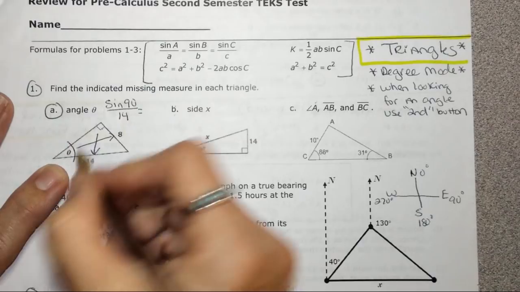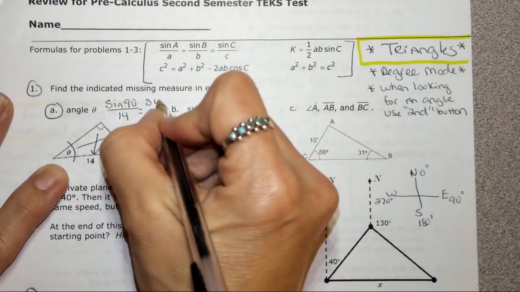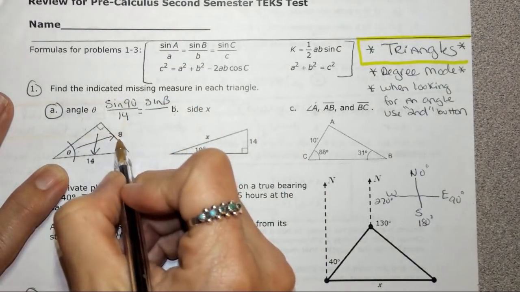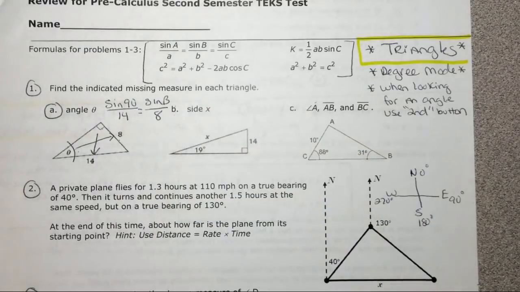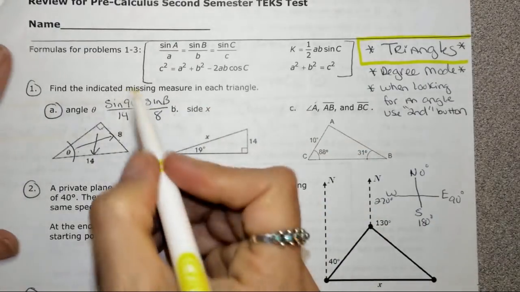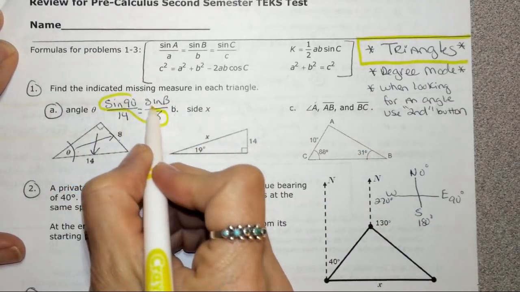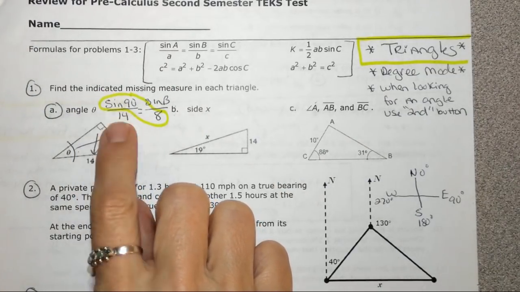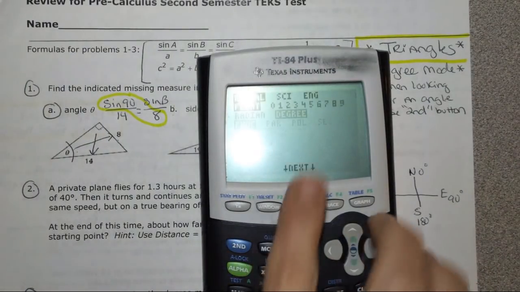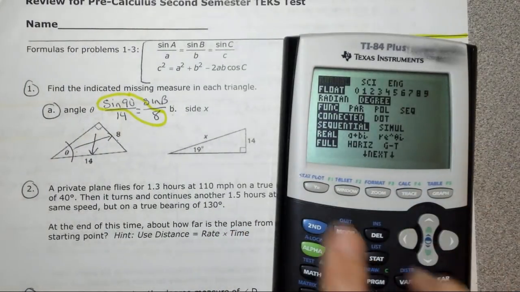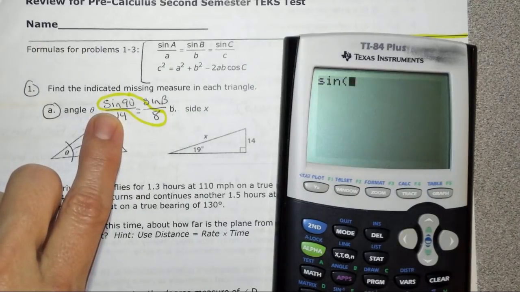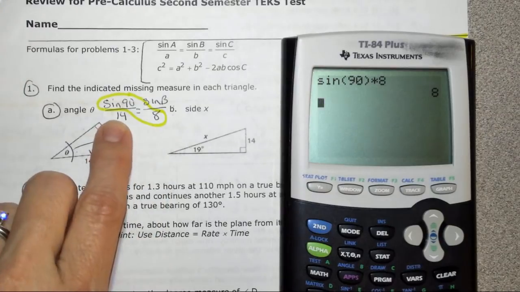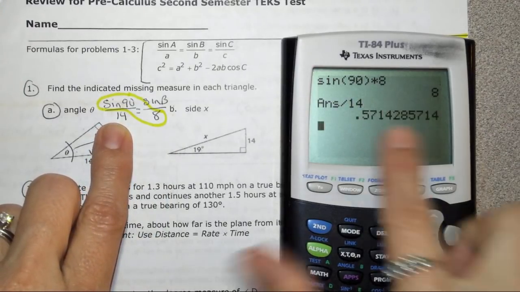I'm looking for this angle right here. We'll just call it sine of B. And the side opposite that angle is 8. From here, we're going to do what I think we called the butterfly. We're going to multiply the two numbers that are diagonal, and we're going to divide by the number I didn't circle. So in my calculator, remember we've already changed it to degree mode. I'm going to multiply sine of 90 times 8, and then I'm going to divide by 14. And we're going to get this decimal.